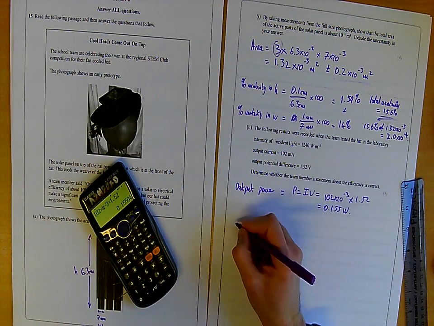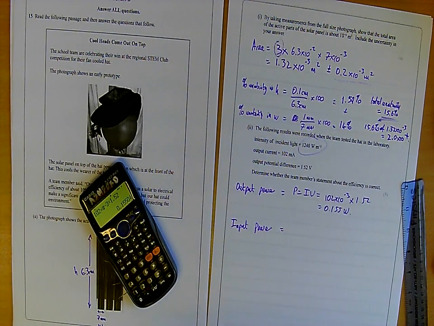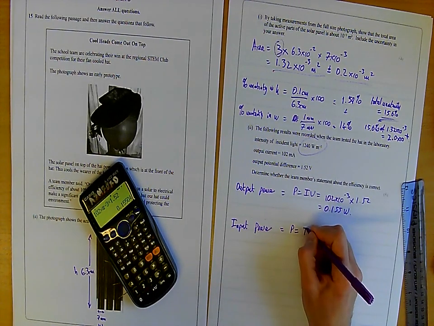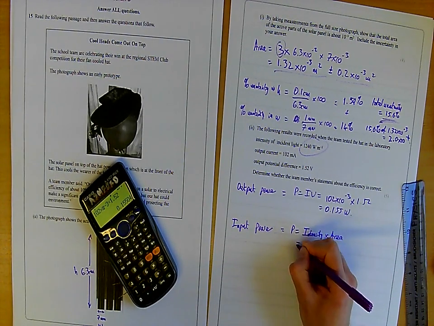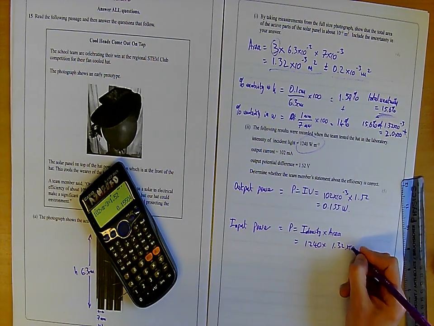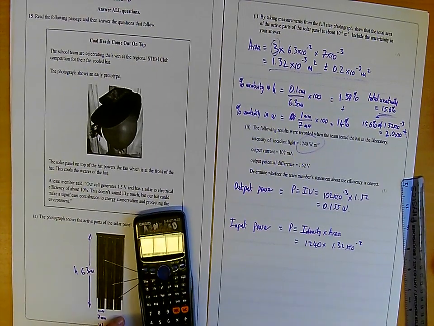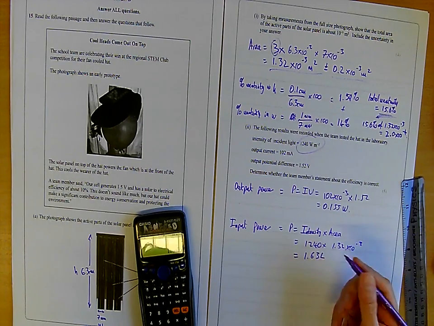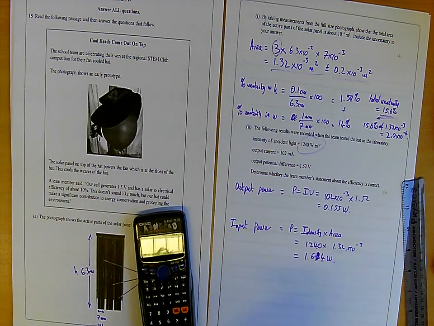Input power: we've got this many watts per metre squared, and we've got this much area. P is equal to the intensity times the area. So 1240 times 1.32 times 10 to the minus 3. 1.64 watts.